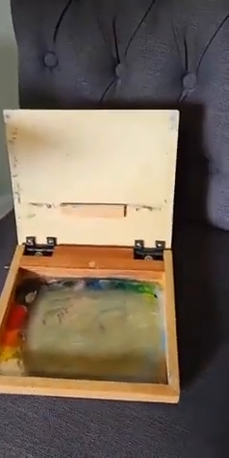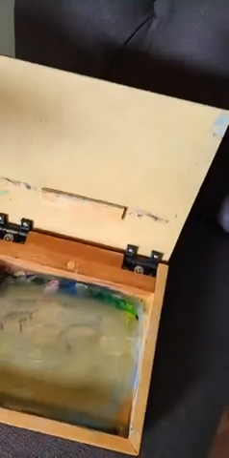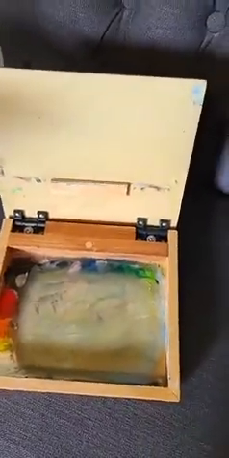Now, that's another French term, I believe. It probably started at the same time as the French Impressionism period. It's basically a way to easily take with you a palette that you can store paints in, and you can also mount your panel to and paint from.